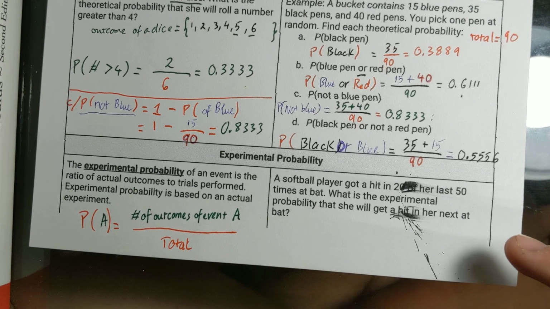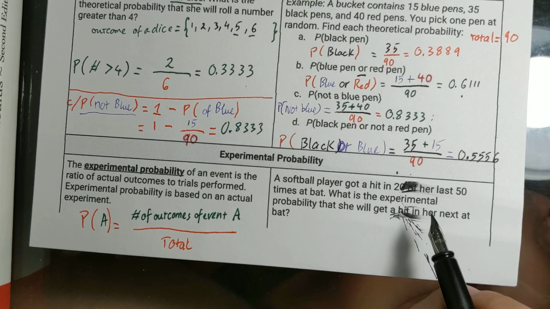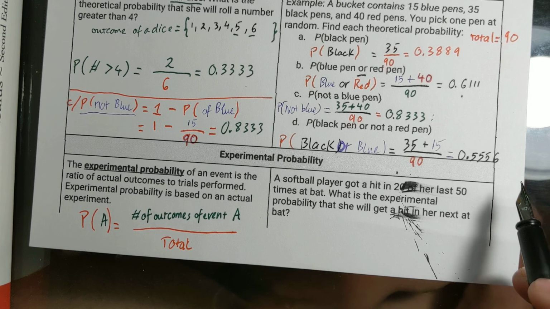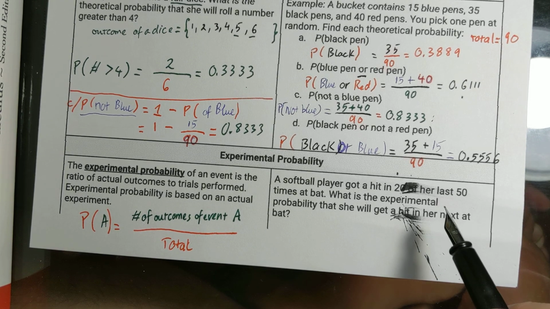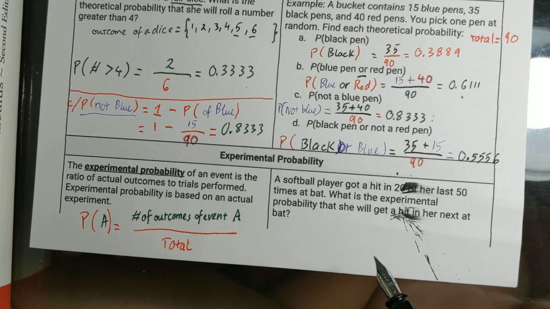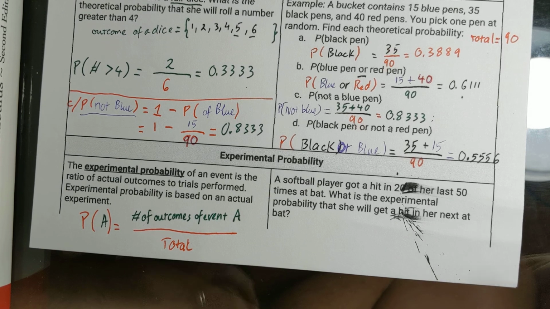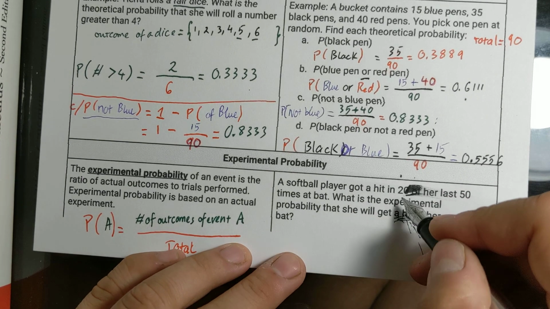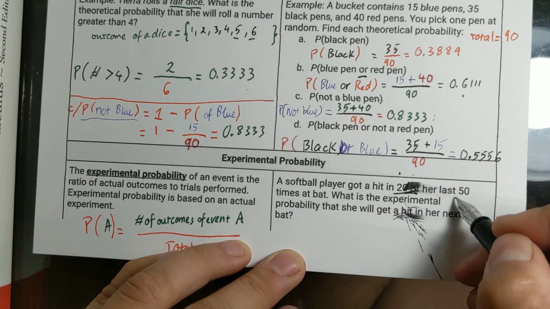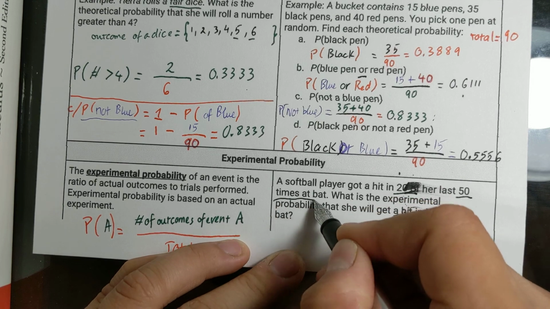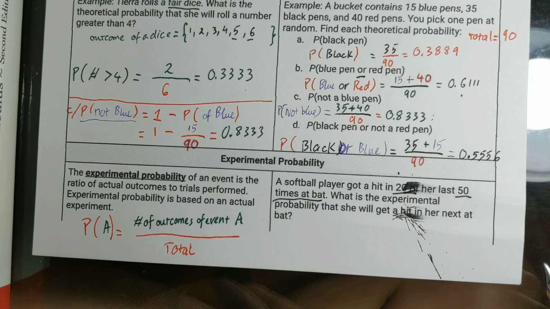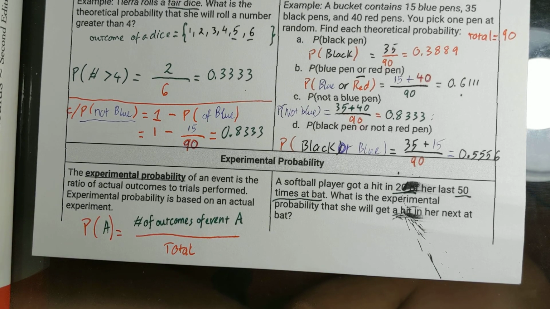So let's suppose that a softball player hit 20 of her last 50 times at bat. What is the experimental probability that she will get a hit on the next bat? Okay, so hits are 20 over the total of 50 times at bat. Because they tell you here, hit 20, last 50 times at bat.